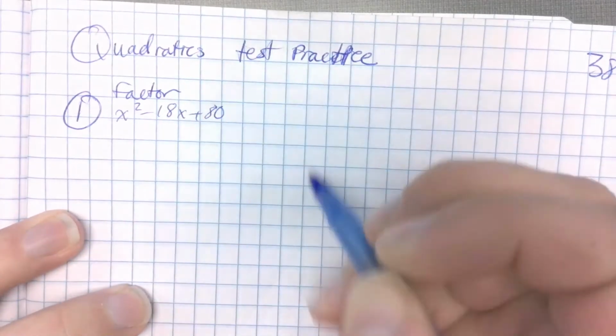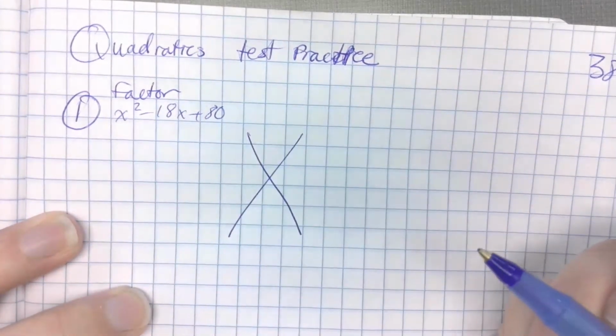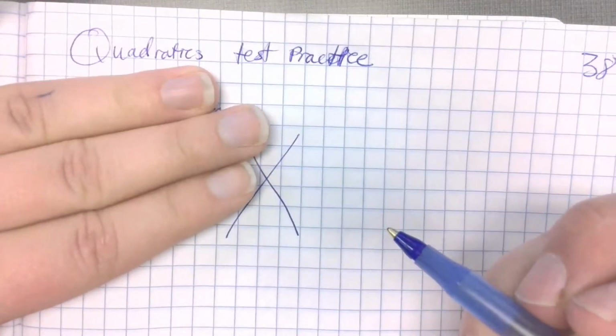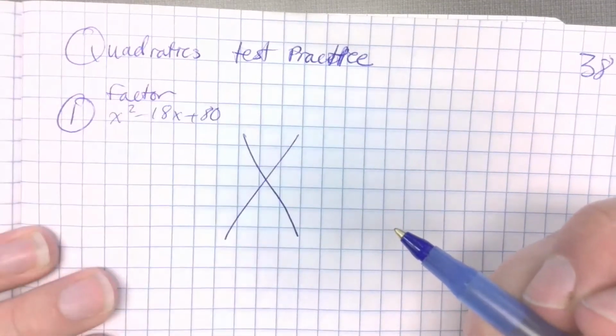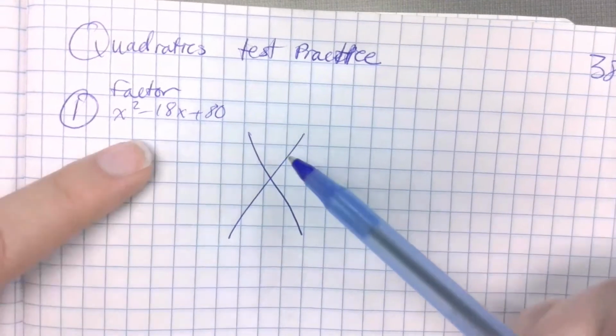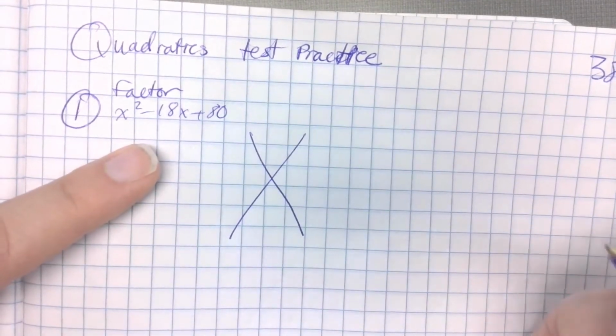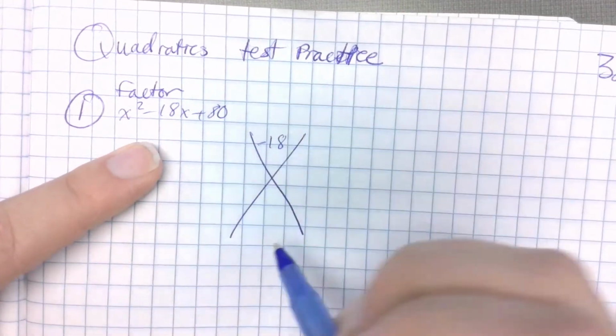So you're going to have a question that looks like this. Don't write it down. You have different numbers. Okay? What number goes in the top, y'all? Negative 18. What number goes in the bottom?